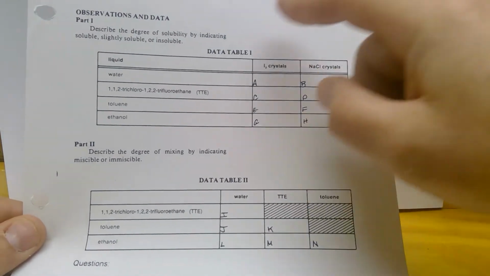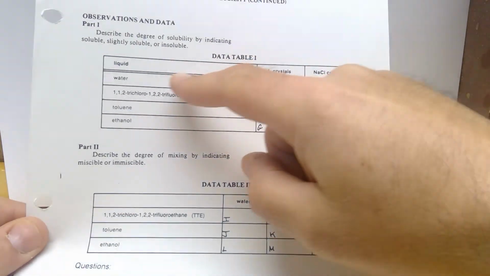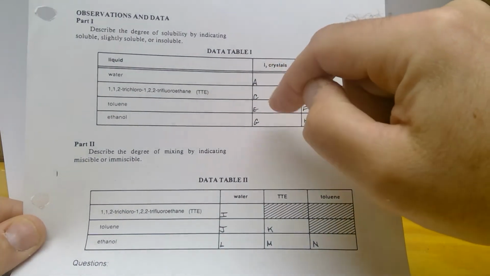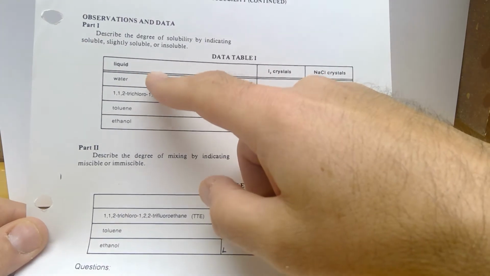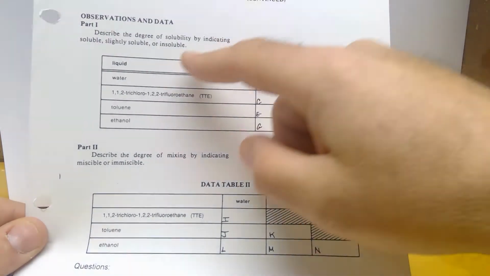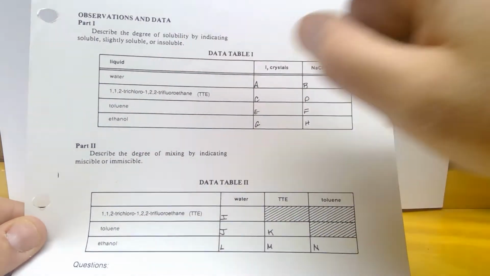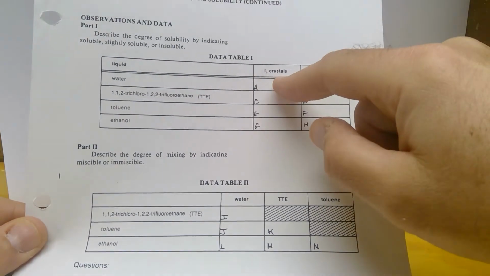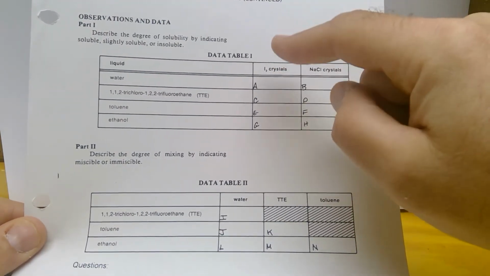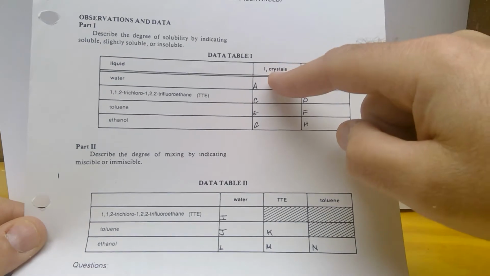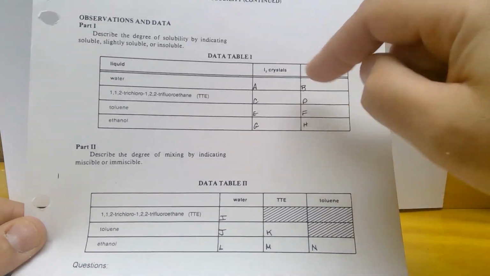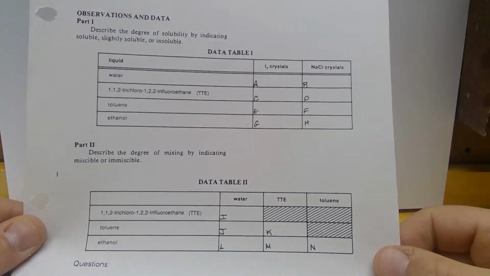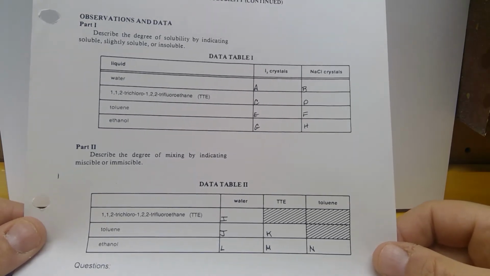Now, the way this is going to work, in box A, we're going to mix water and iodine crystals. I'll show you what iodine looks like by itself, I'll show you what water looks like by itself, and then I'll show you what it looks like together, and you'll have to decide if it's soluble or insoluble. So we'll do A, then we'll go to B, C, D, and go right through until we get to the end. Okay? So we're going to do A first.